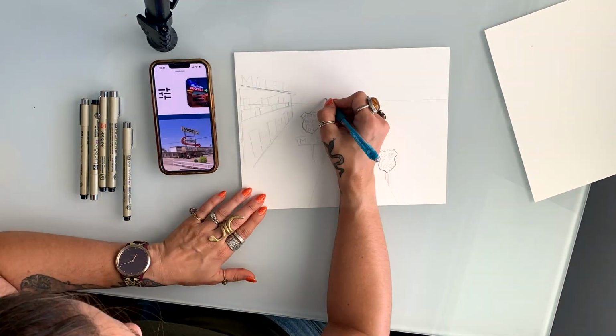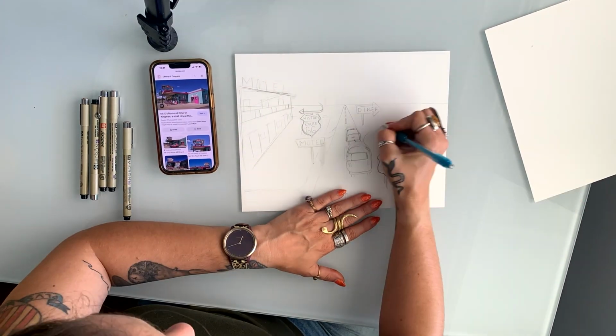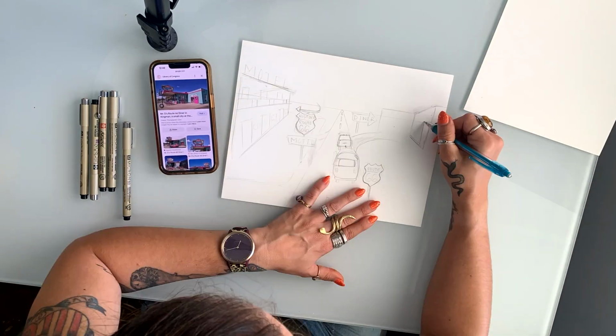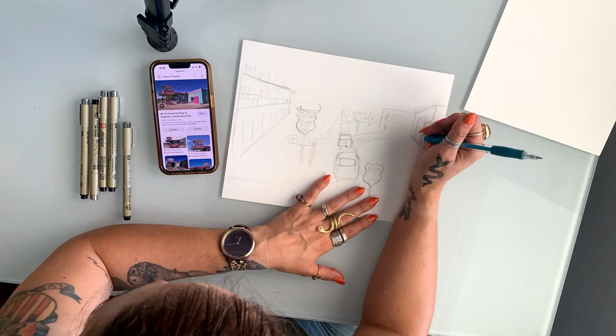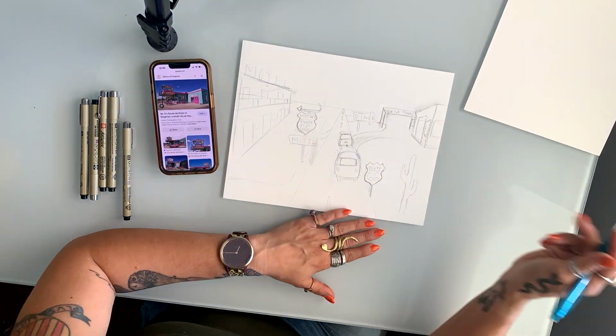So remember that everything is going to point towards that center line. So my motel building is going towards the center, and then I'm going to add a little diner with a street. And you can see I'm just adding those angles. So you can look at those buildings, see how the roof of the building goes towards our center point and the bottom of our building goes towards that center point.